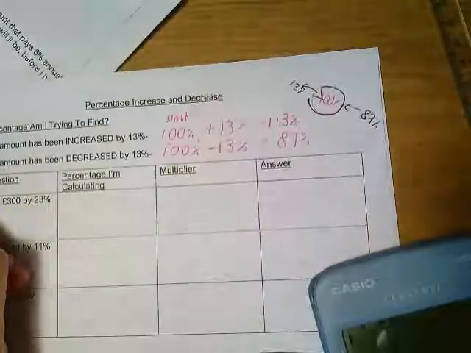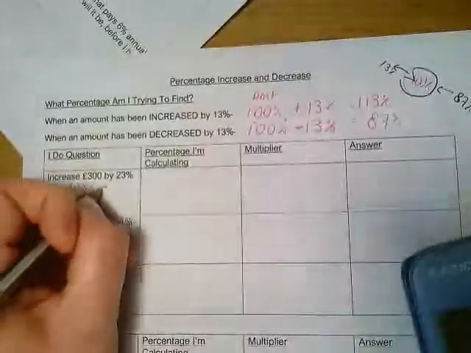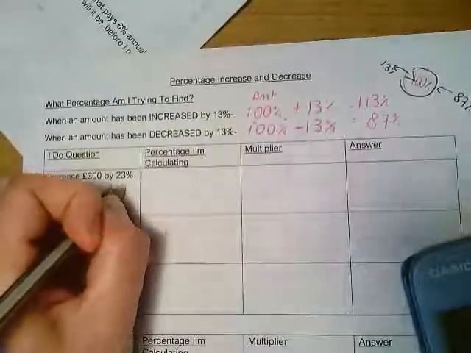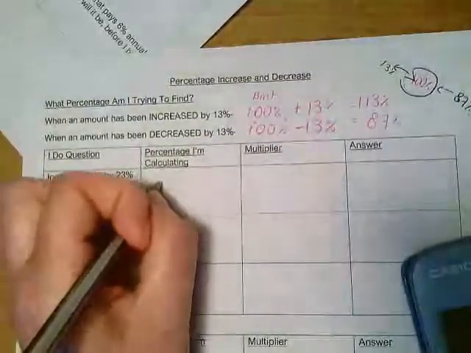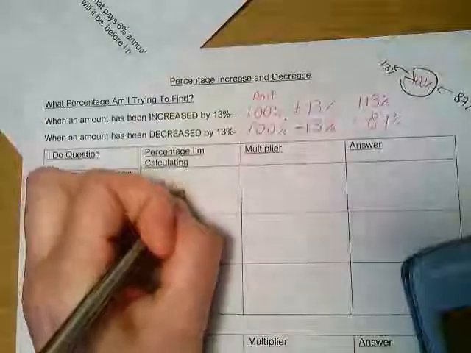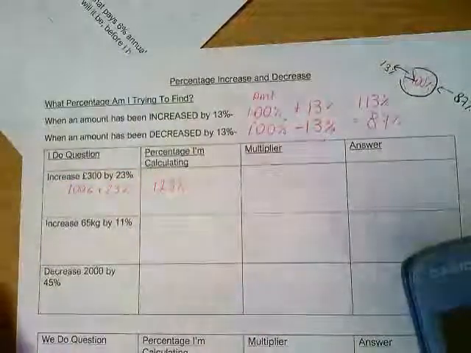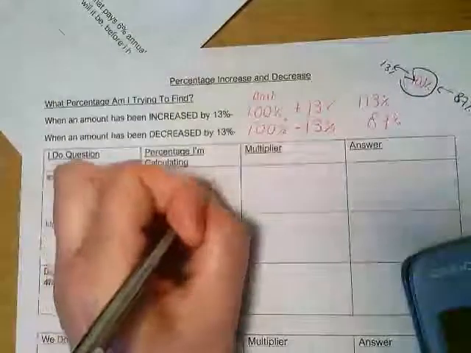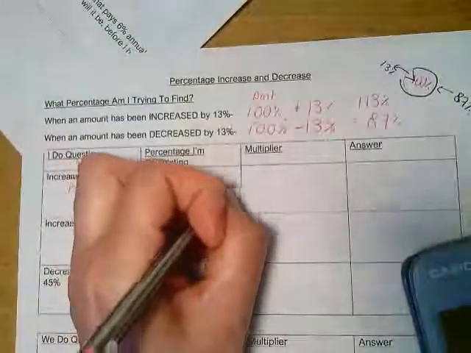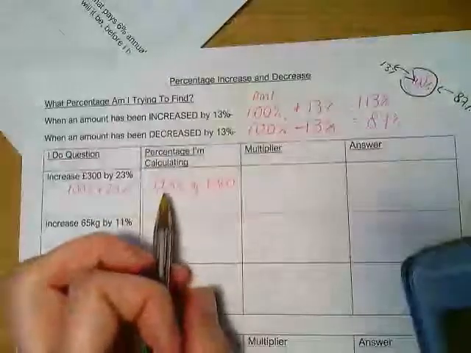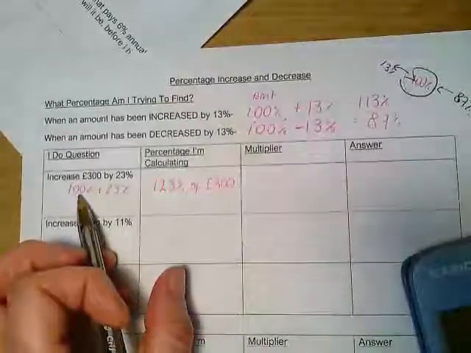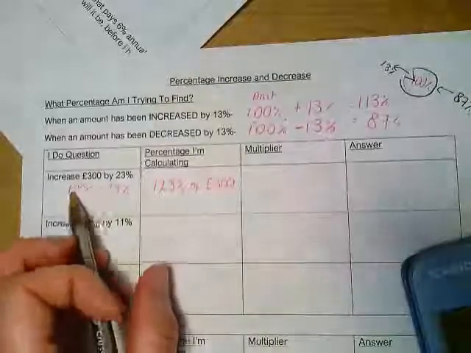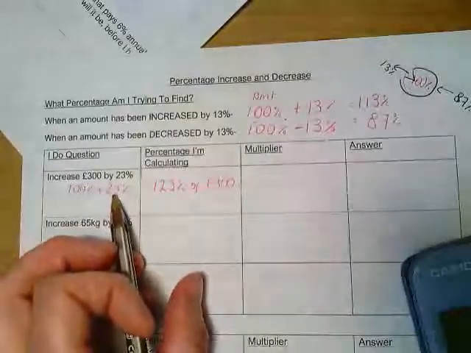What that means is I have my original amount of 100% and I'm going to help myself to an extra 23%. That means I want to know what is 123% of my £300. Bit strange, it's a bit like an improper fraction. It's more than one lot of the £300. It's the £300, the one lot of it, plus the extra bit.